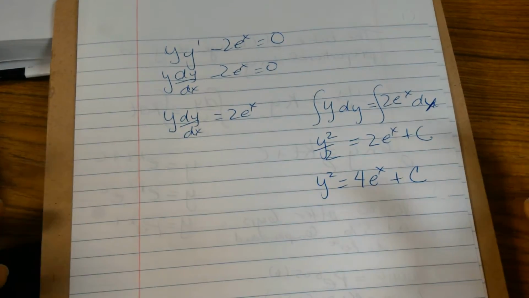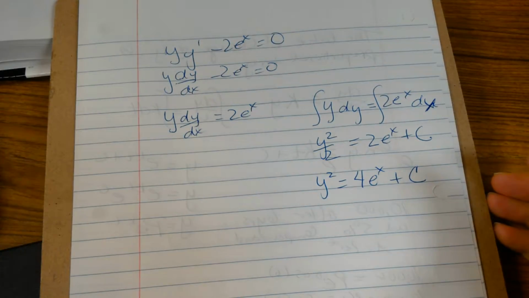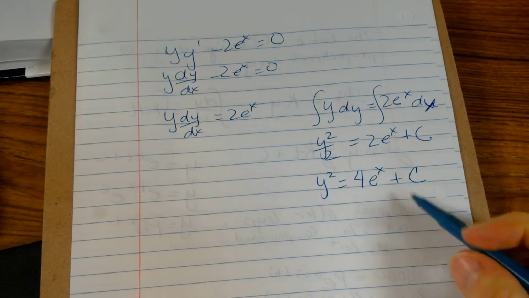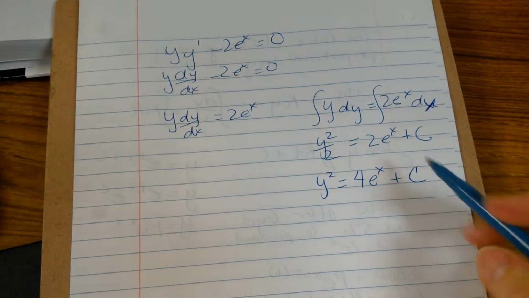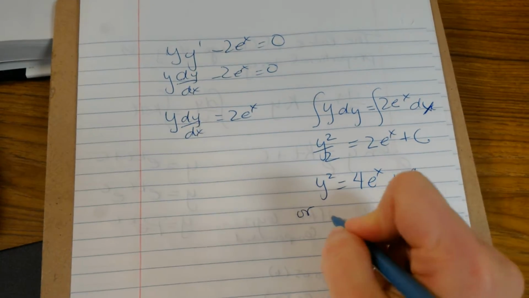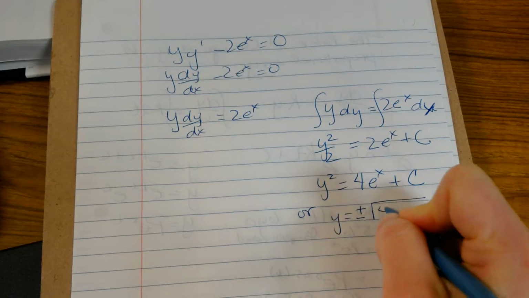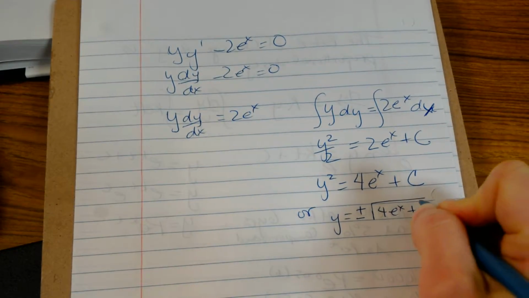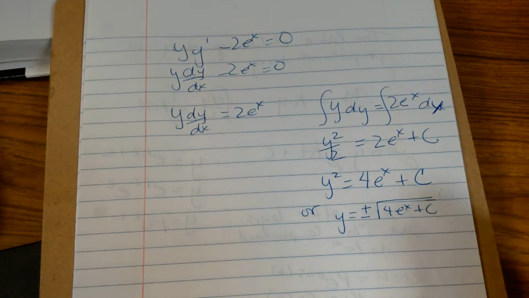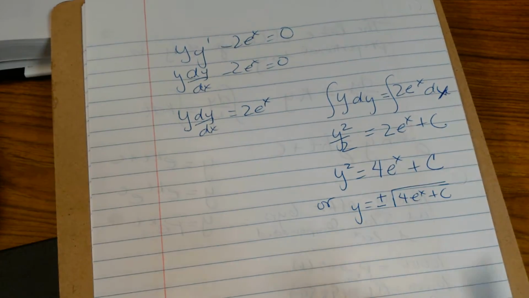Take a constant, multiply by 2, it's still just a constant, so it's not really changing anything. So we could leave it like this, or we could take the square root and say it's plus or minus the square root of 4e to the x plus c. Either way, this one actually looks a little prettier, but it doesn't matter. So let's do one more of those.